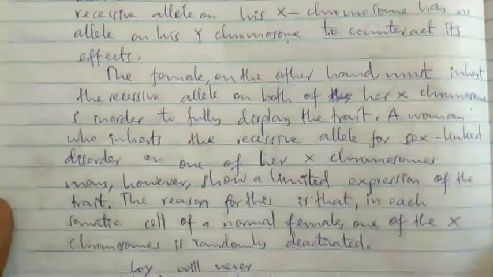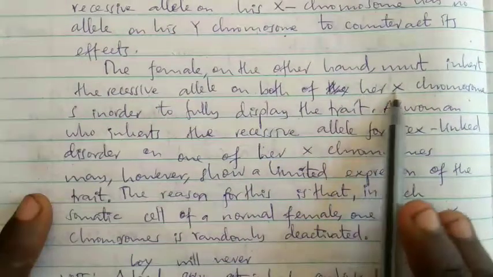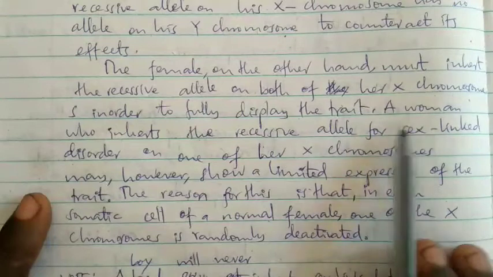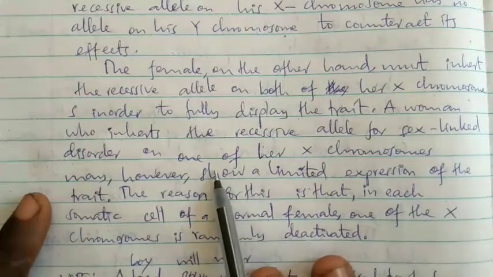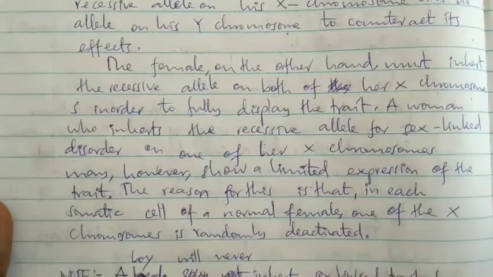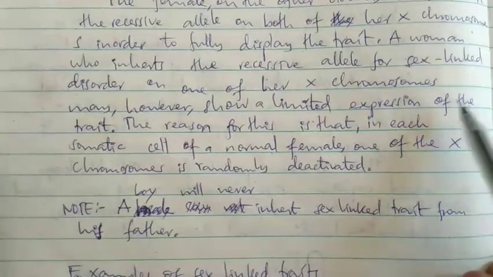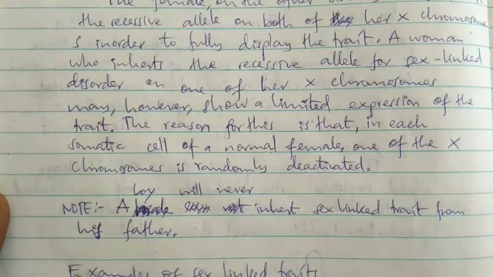The female on the other hand must inherit the recessive allele on both of her X chromosomes in order to fully display the trait. A woman who inherits the recessive allele for sex-linked disorder on one of her X chromosomes may, however, show a limited expression of the trait.